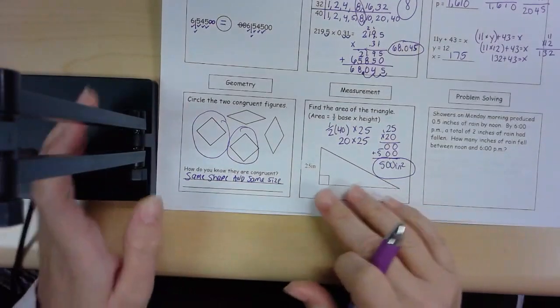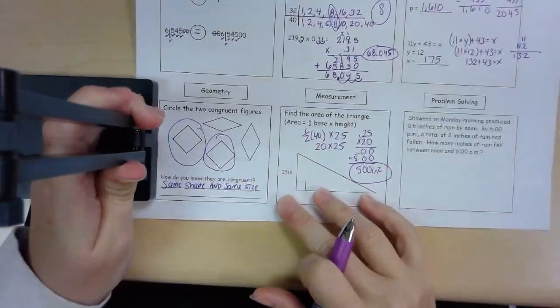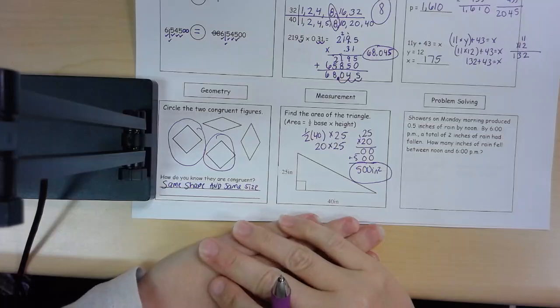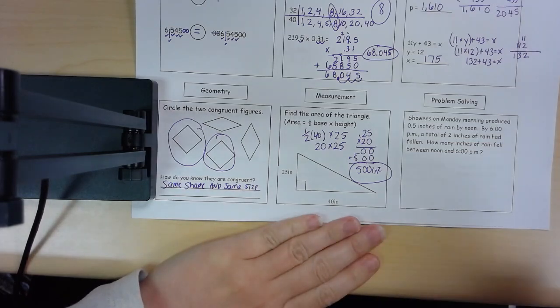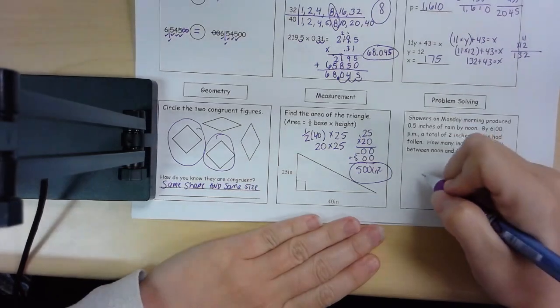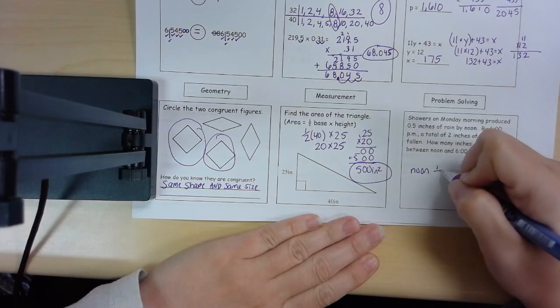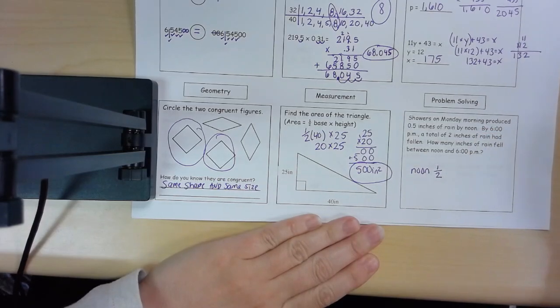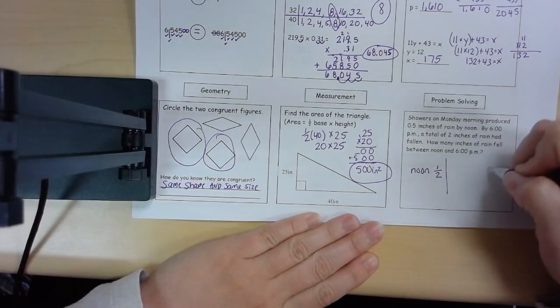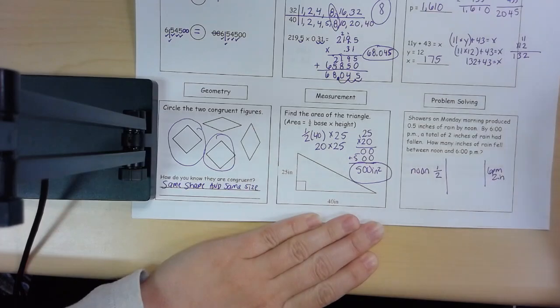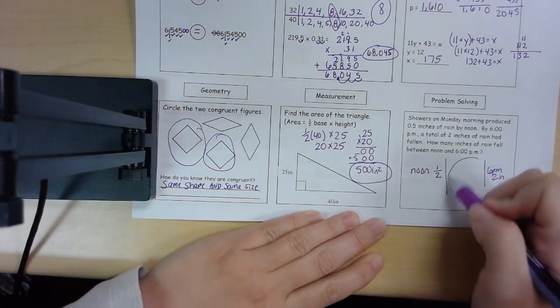And the last problem says showers on Monday morning produced about half an inch of rain by noon. By 6 p.m., a total of 2 inches of rain had fallen. How many inches of rain fell between noon and 6 p.m.? Okay. So at noon, I had a half an inch. Then by 6 p.m., I had 2 inches. So what I'm trying to figure out is what happened in this space.